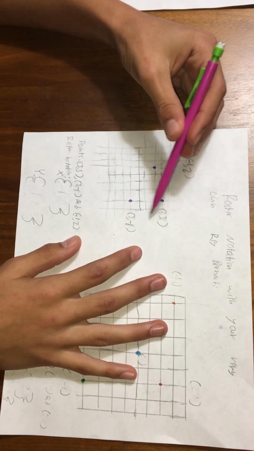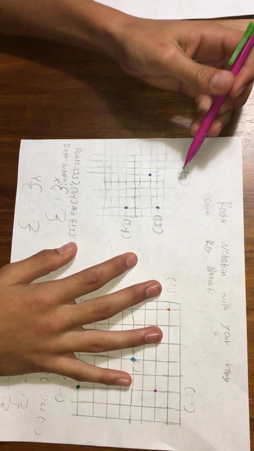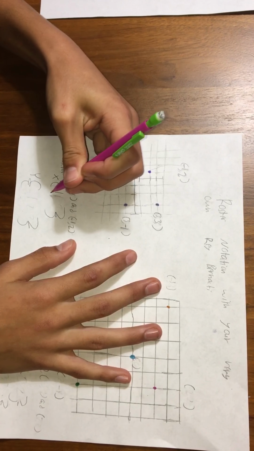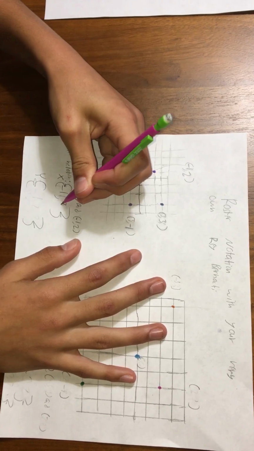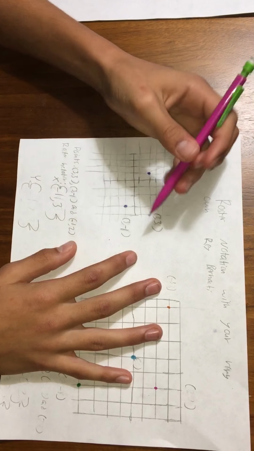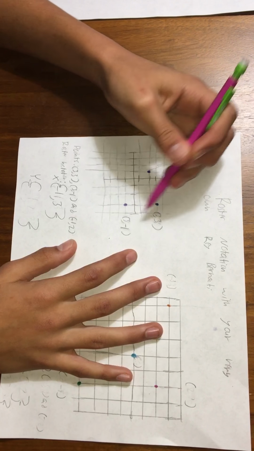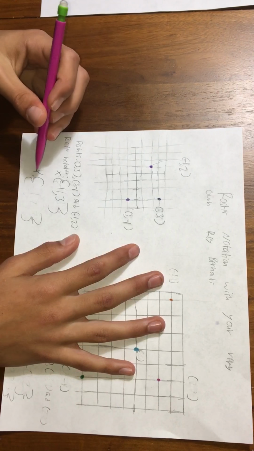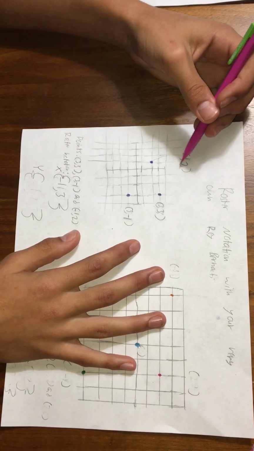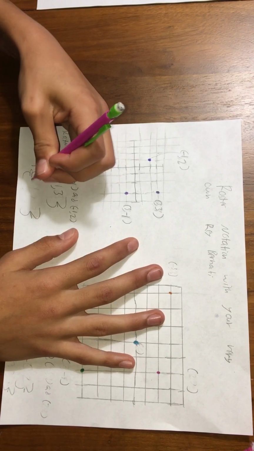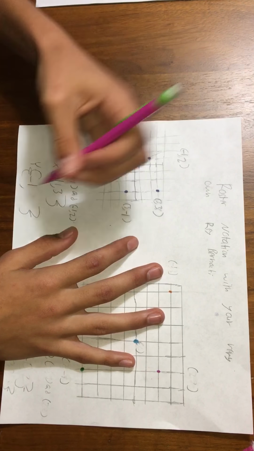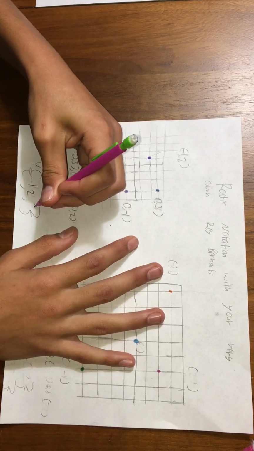Okay, so let's put -1 first because it's the smallest. And then we just put 3, not 2 3s, only 1 because they share the same number. Okay, for this y, we're going to put -1 because it's the smallest. And then we're going to put 2, and then 3.